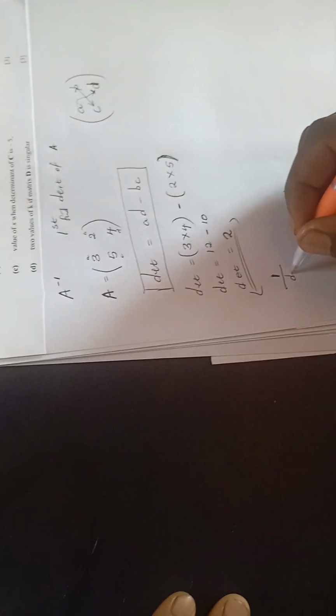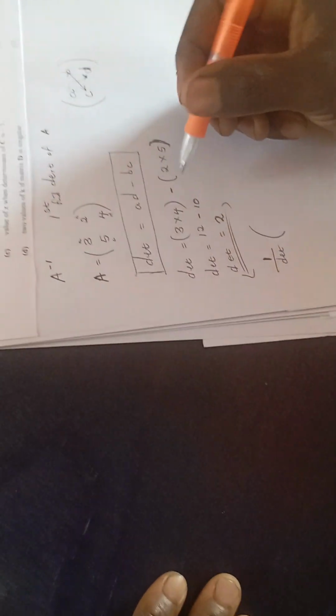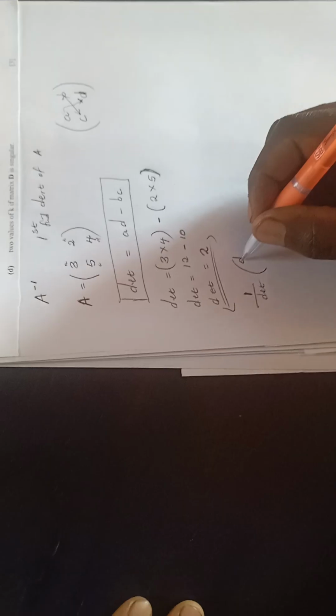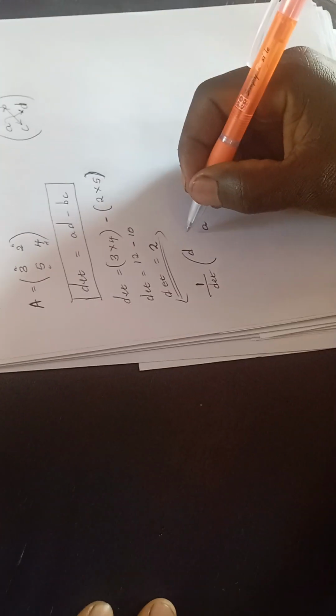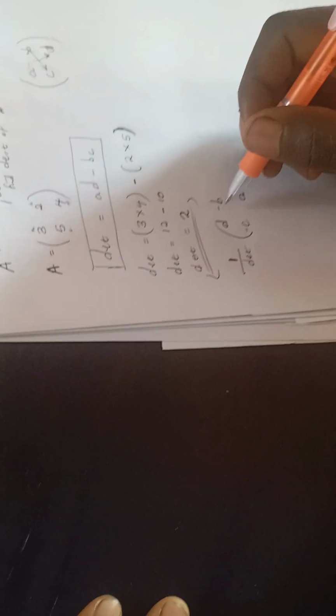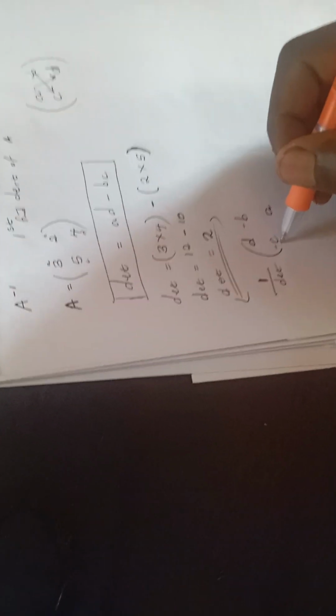Now for the inverse, what you do is you say 1 over your determinant, then A and D exchange their positions. Where A was placed, we put D, and where D was, we put A, and then B and C just change their signs. If they were positive, they are going to be negative. If they were negative, they are going to be positive.